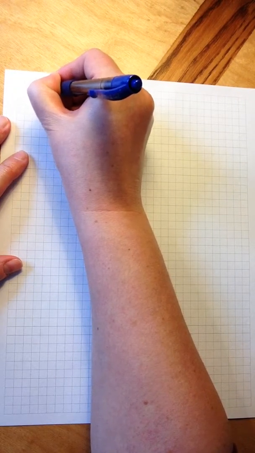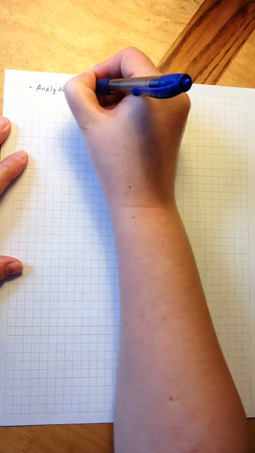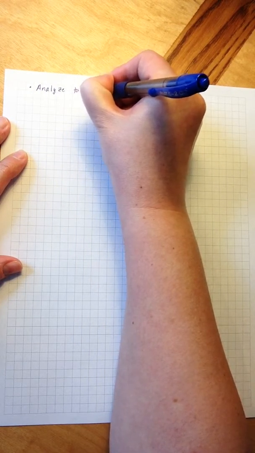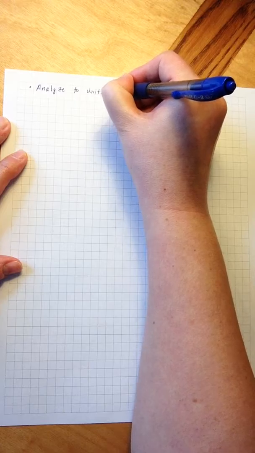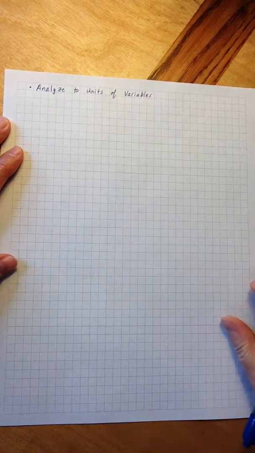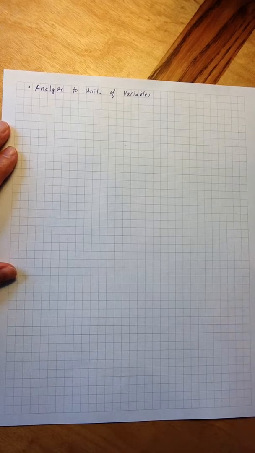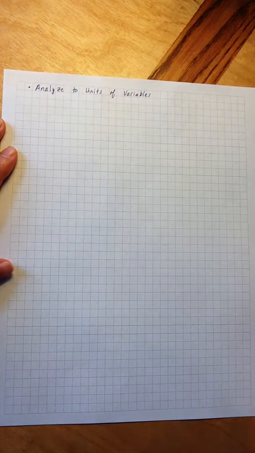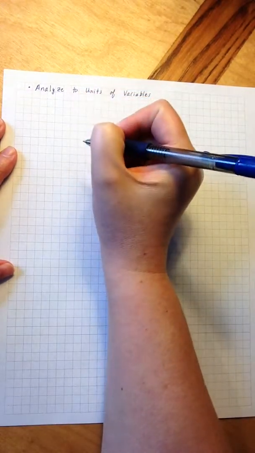We're going to analyze the units of variables. This will allow us to determine if it makes sense to add or subtract or multiply or divide variables. See if the units actually make sense in the end.